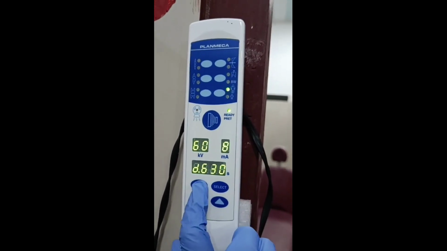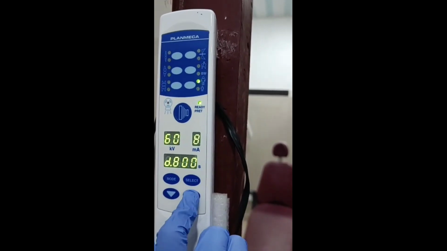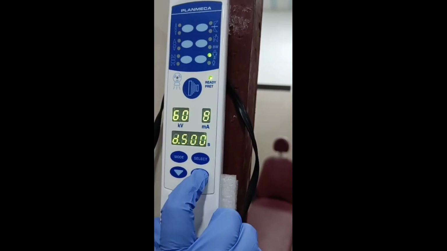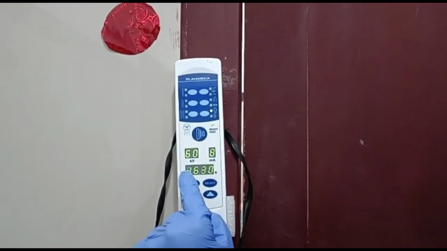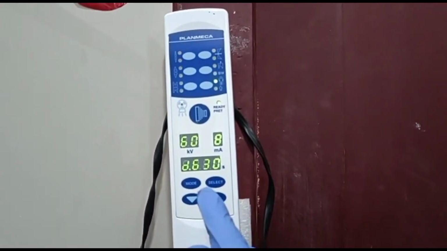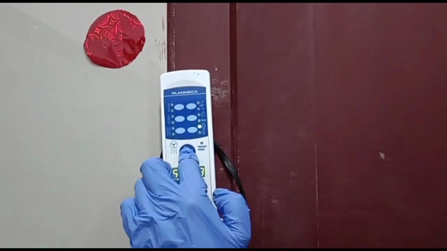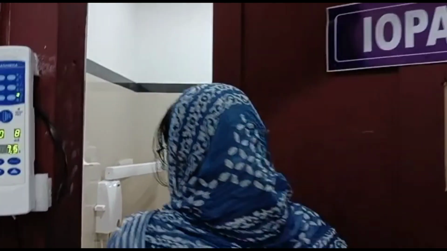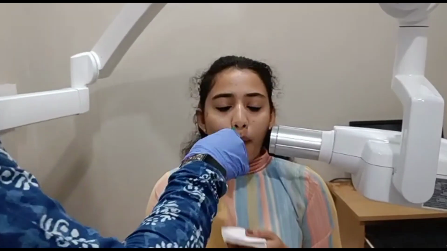Now I have reduced it. After adjusting the exposure parameters, we press the exposure button, and when the noise stops, you release your finger from the exposure button, and thus you've taken the image. The latent image has been captured on the X-ray film receptor.